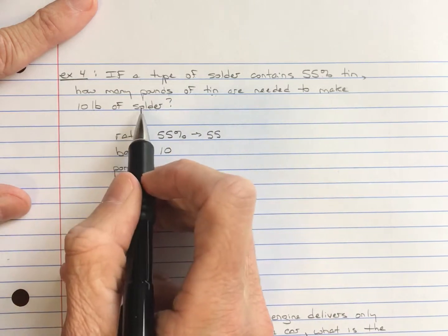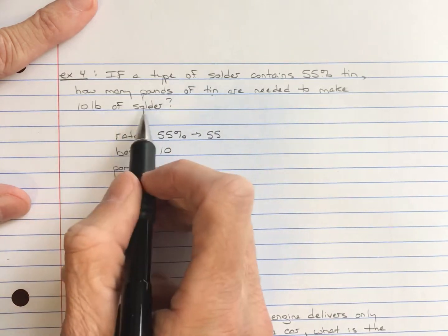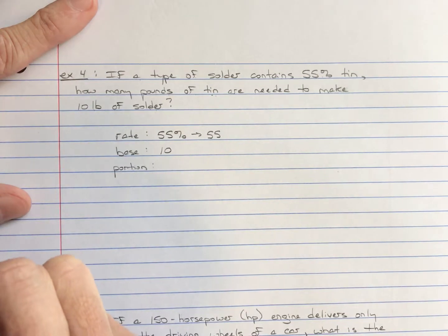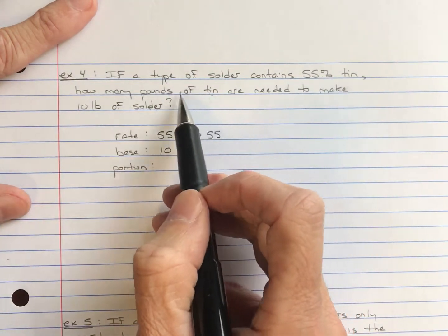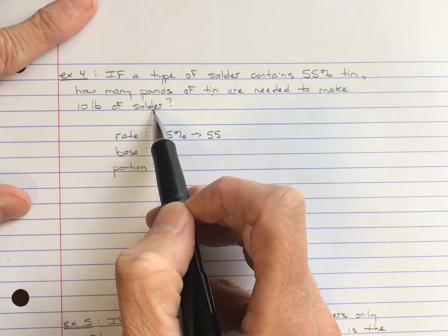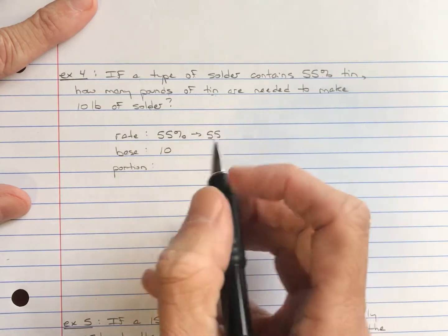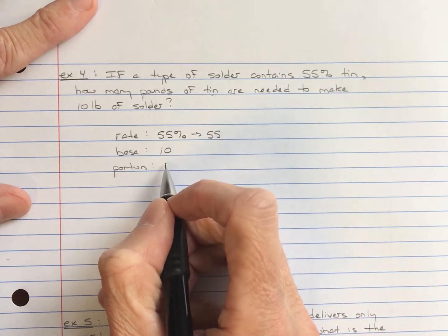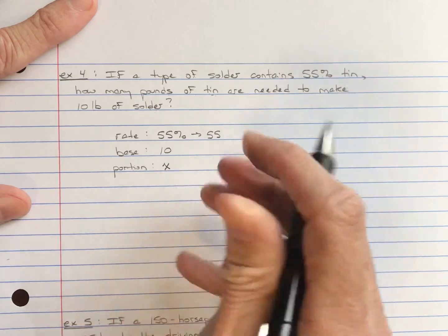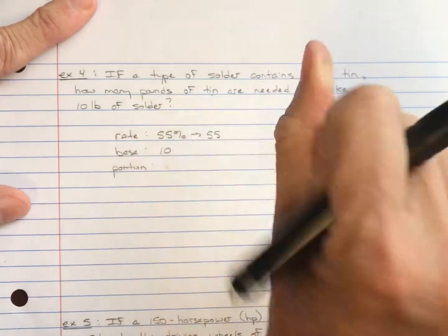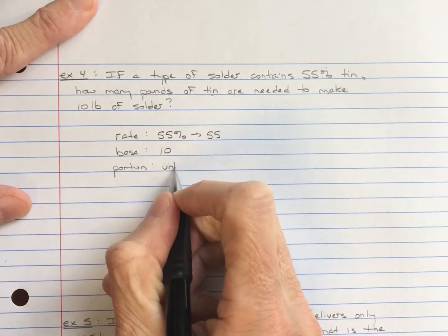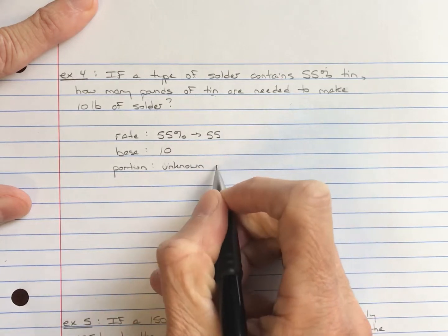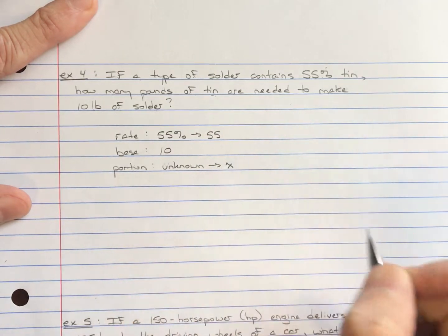This is the whole. This is the amount we want to make. We want to make 10 pounds. And we want to know how many pounds, what part of our solder is going to be tin. So that's our proportion, that's our portion or our part. So this is our unknown, which we're going to put in X for.